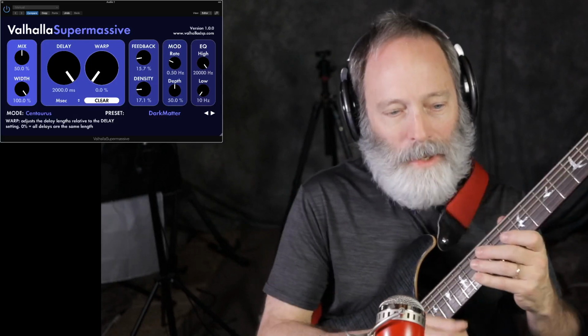Yeah. So it's really interesting with this plugin, the different patterns and combinations that are built into each of the delay types. And then by adding the warp, so I don't know if you can see it on the screen here, but the warp description says that it adjusts the delay lengths relative to the delay setting. 0% equal all delays are the same length, which means if it's not 0%, they're not all going to be the same length. So let's bring this up to, yeah, there we go.